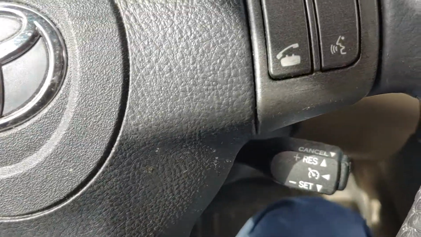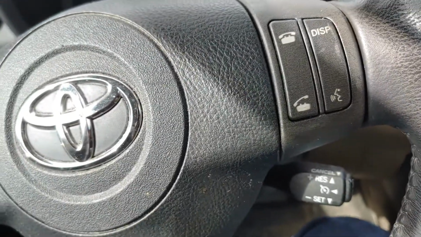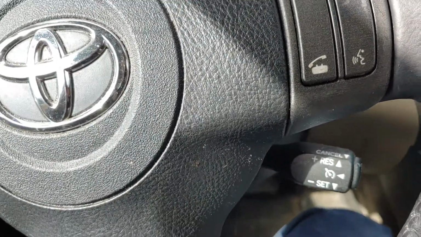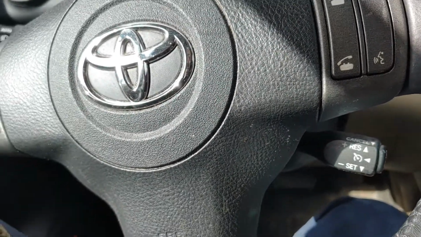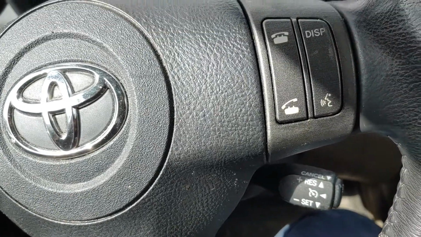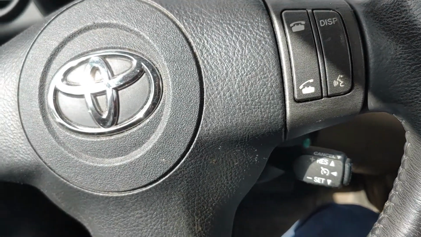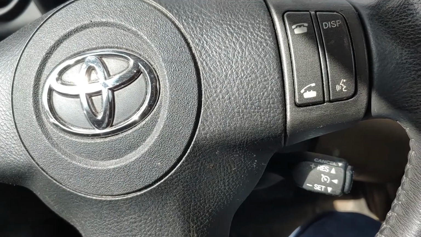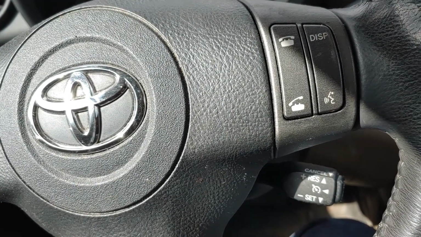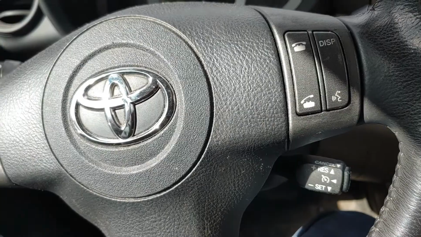To make a phone call on your Toyota RAV4, I have a video showing how to do it, but this is the video telling you the location of the talk functions.